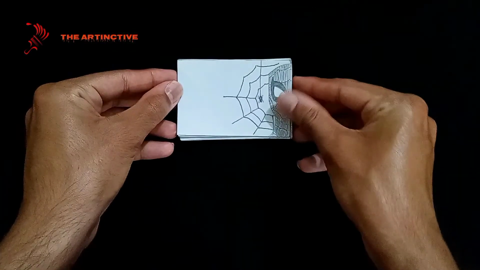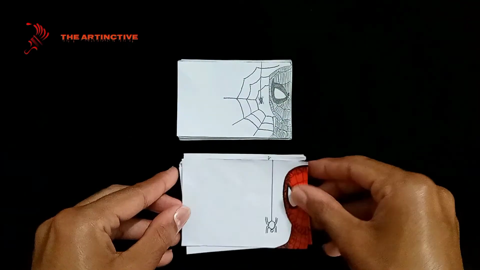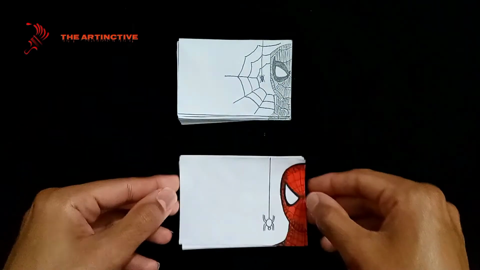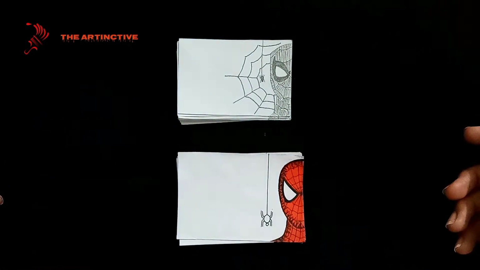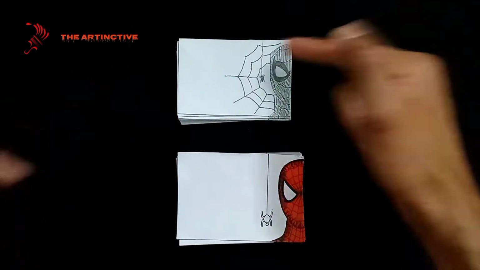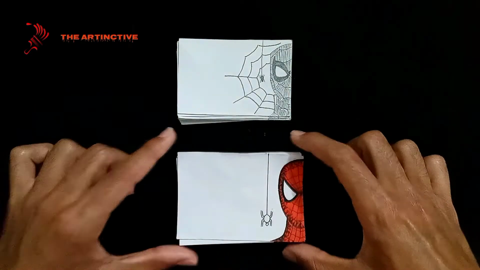Alright, so here is the 2020 version of the Spiderman Flipbook, and here is the 2022 version of the Spiderman Flipbook. From here you can see the difference in lengths. Okay, 9:6 and 10:7.